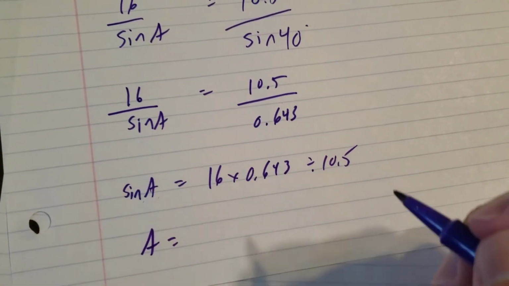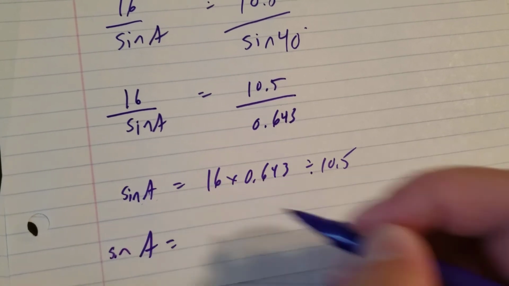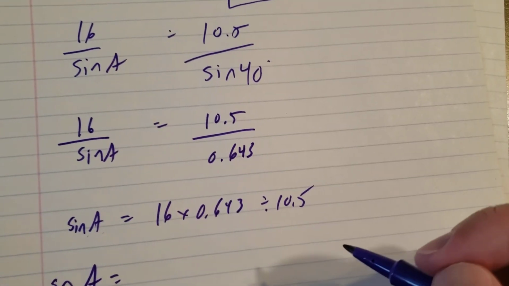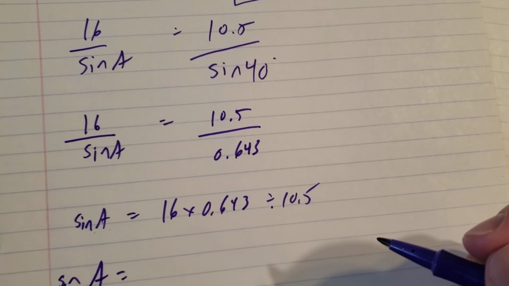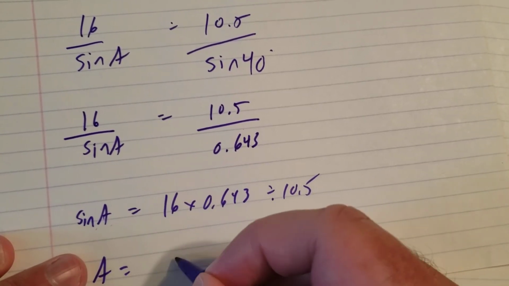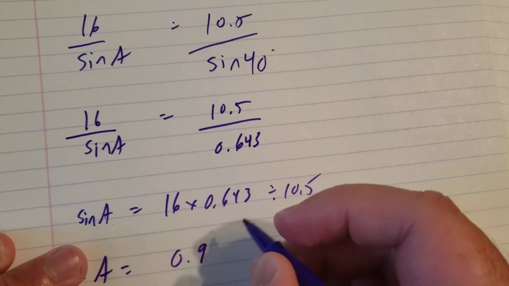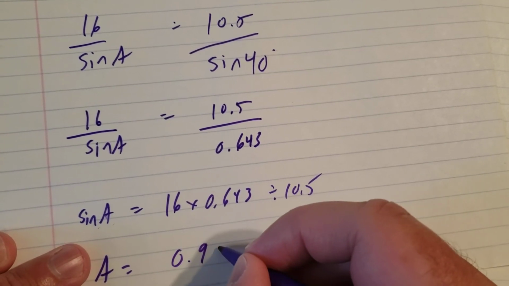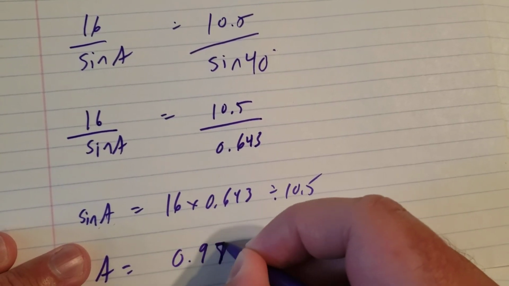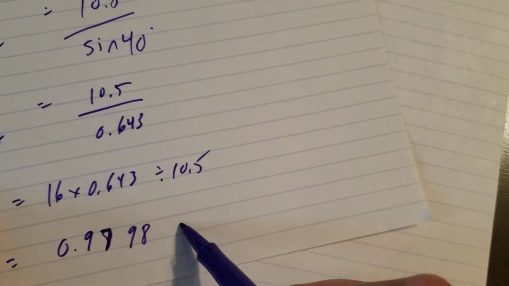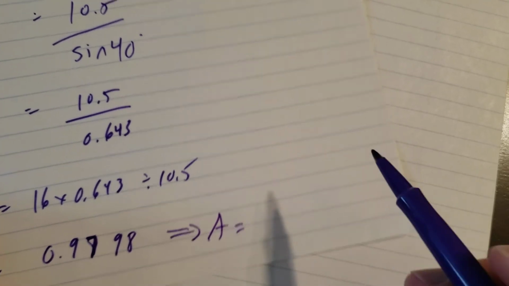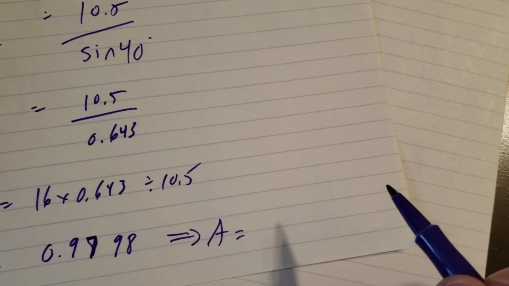So now I find out what this number comes out to be. So 16 times 0.643 divided by 10.5 gives me 0.9798. Okay. So then, to find out what angle A is, I would have to use my second function, right?